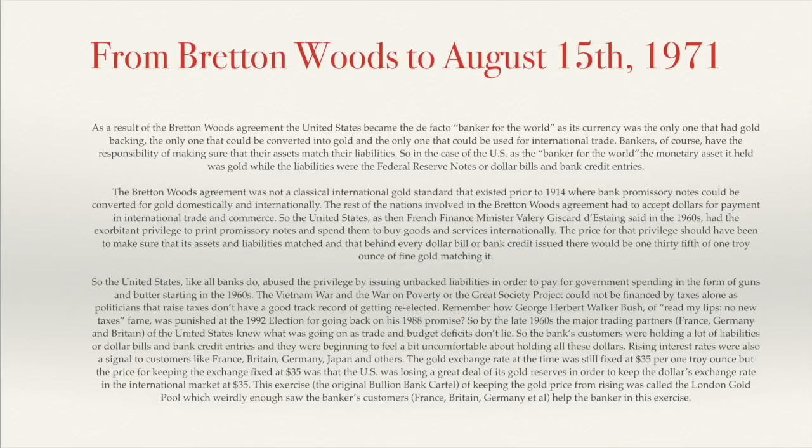The Bretton Woods Agreement was not a classical international gold standard like the one that existed prior to 1914, where bank promissory notes could be converted for gold domestically and internationally. The rest of the nations involved in the Bretton Woods Agreement had to accept dollars for payment in international trade and commerce. So the United States, as then French Finance Minister Valéry Giscard d'Estaing said in the 1960s, had the exorbitant privilege to print promissory notes and spend them to buy goods and services internationally.